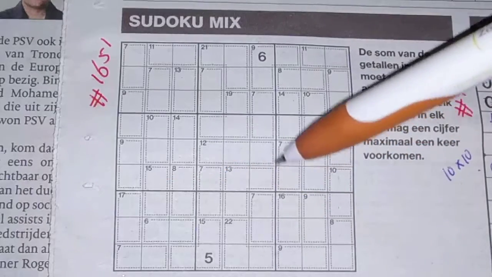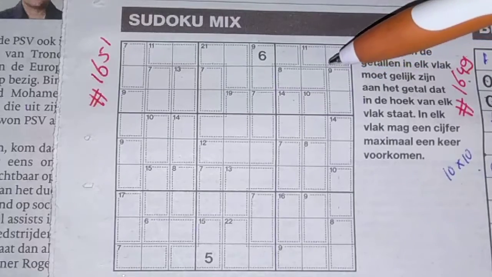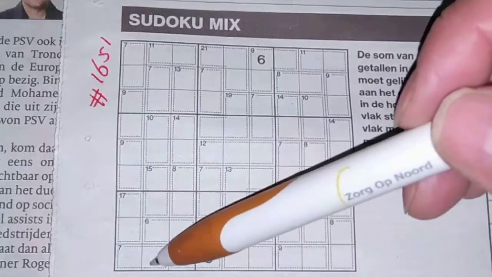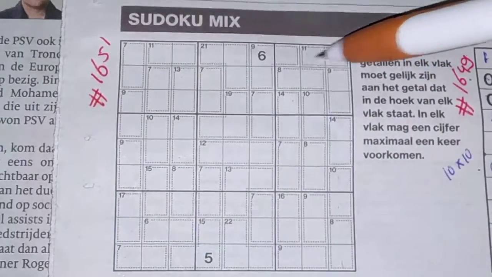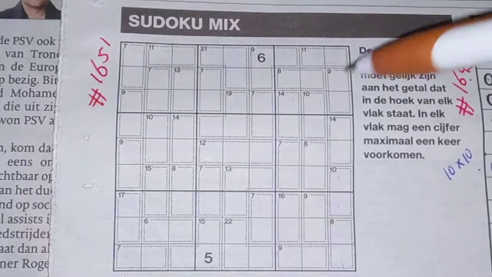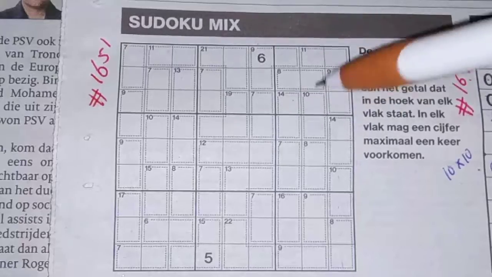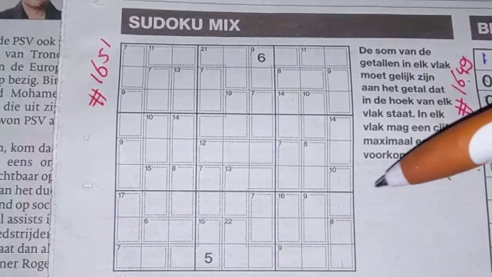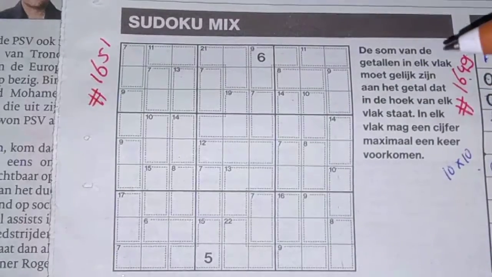The other ones have more sharing boxes, but I can see here a column with one sharing box. Here also with one sharing box. And for all the big squares, the total sum of a big square, a column or a row is always 45. Remember that?